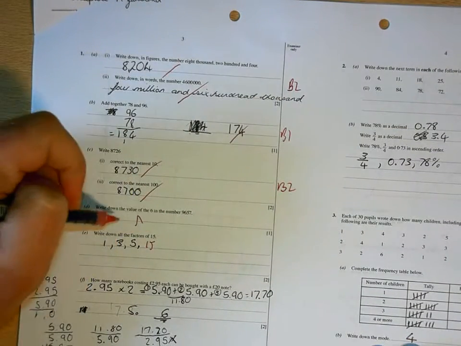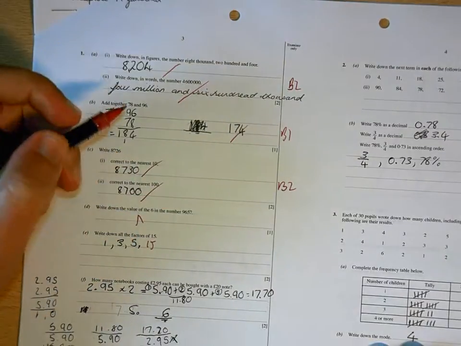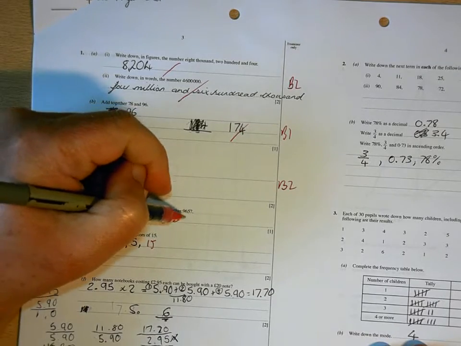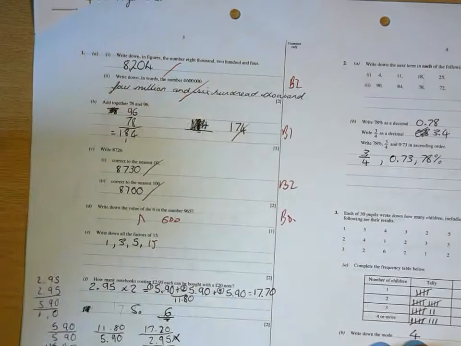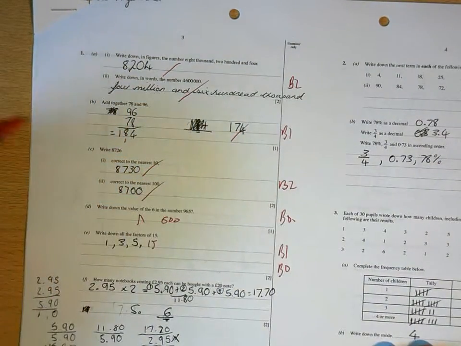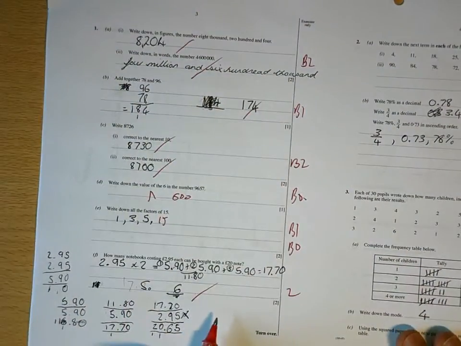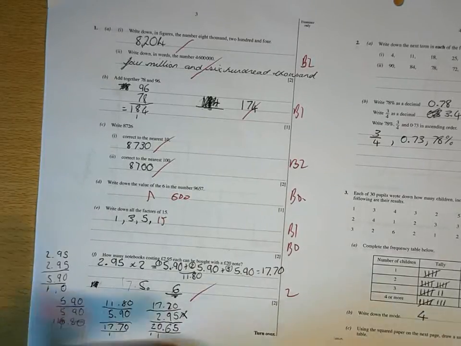What you've got to do here is you can see that the 6 is in the hundreds column, so its value is going to be 600. If they asked you for the 5, it would be in the tens column, so its value would be 50. You missed out the 15 there, so you'd lose a mark for that. And you've got this correct, but you don't have to do all that work. All you need to do is round £2.95 up to 3 and see how many times 3 goes into 20.